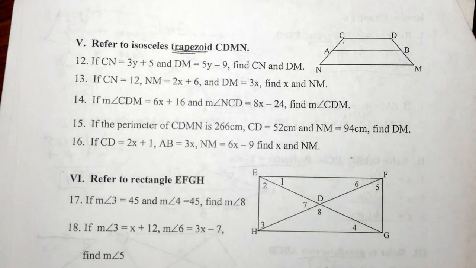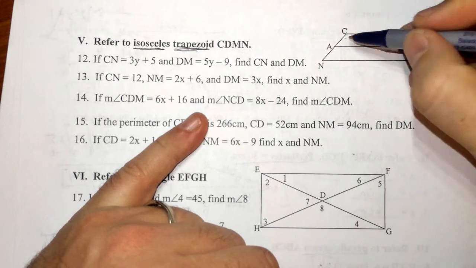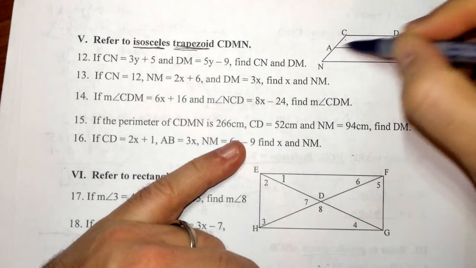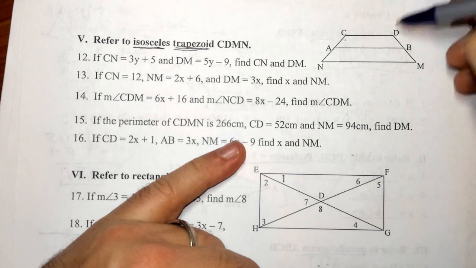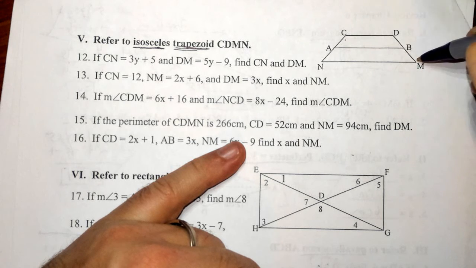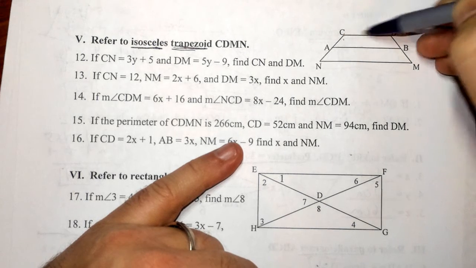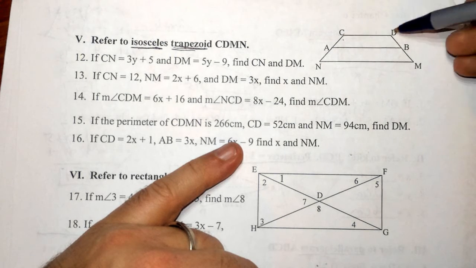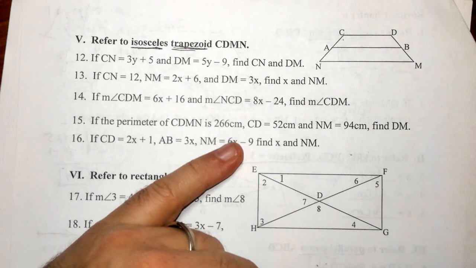Now, if it's an isosceles trapezoid, we have a couple of extra properties. First off, we know the two legs are congruent, so CN is going to be congruent to DM. We also know that our two diagonals are congruent. If I was to draw DN and CM, they would be equal. And we also know that our consecutive base angles are congruent. So angle C is equal to angle D, and angle N is congruent to angle M.